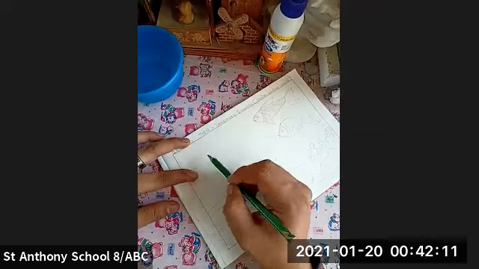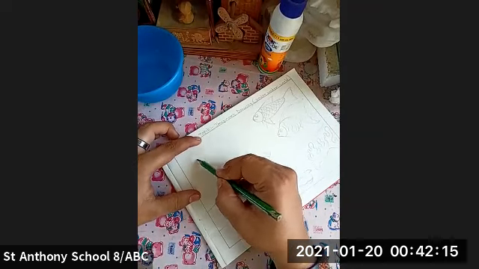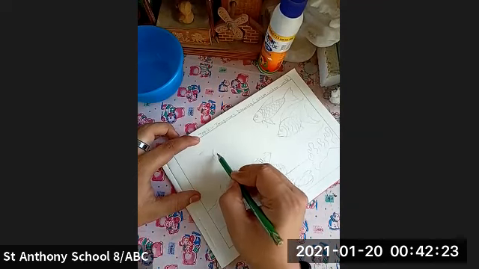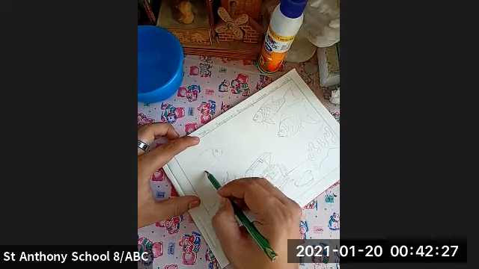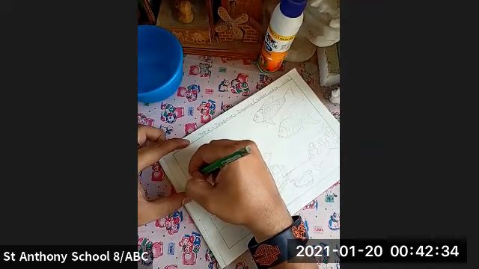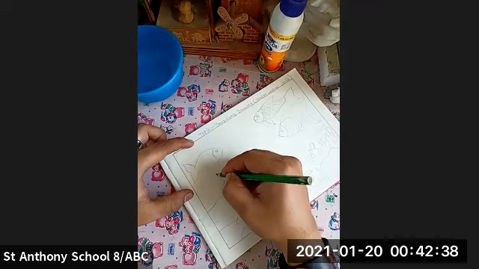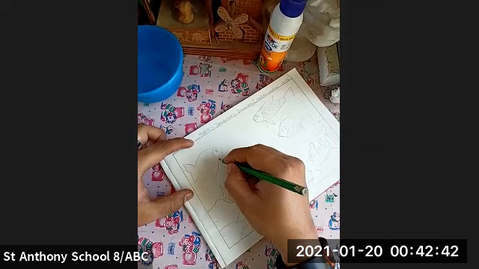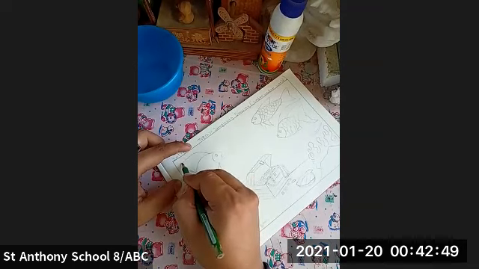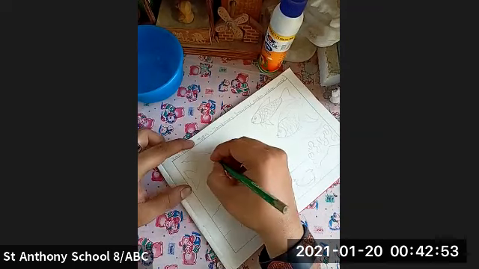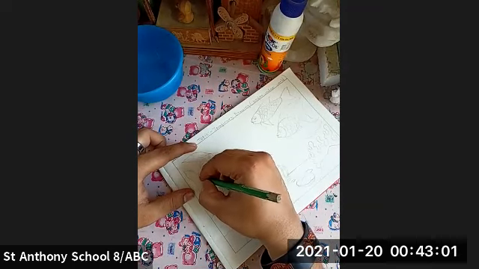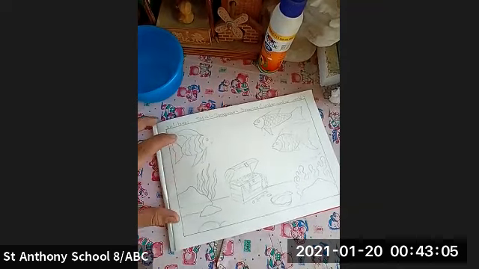So now I'm going to draw some fish in this part, which is looking to the right-hand side. Yes, this way you're going to draw the fishes.